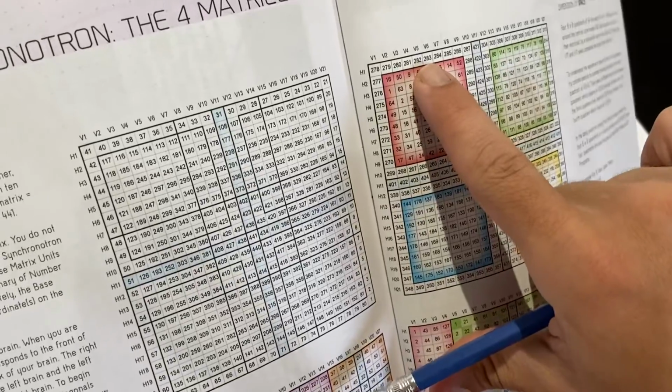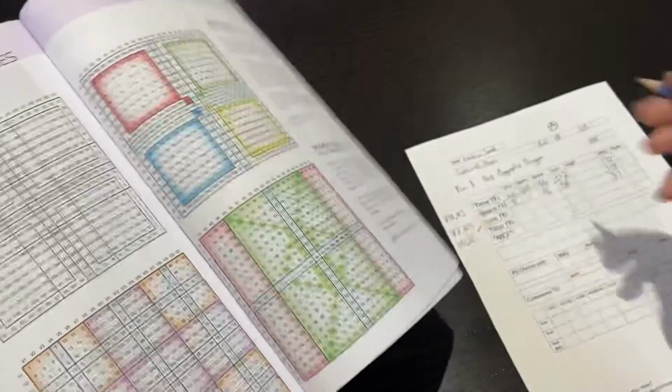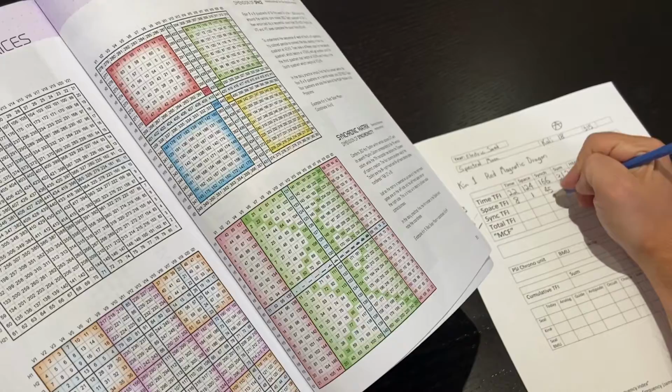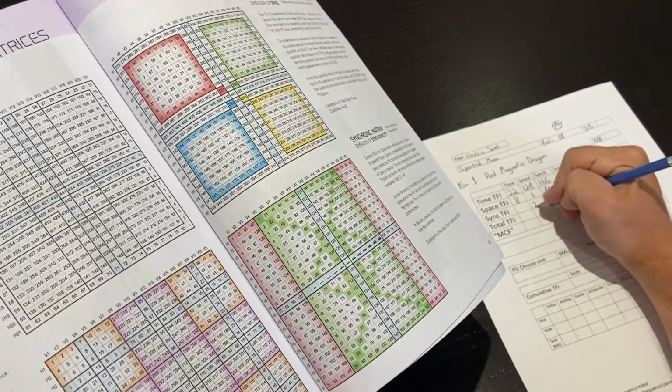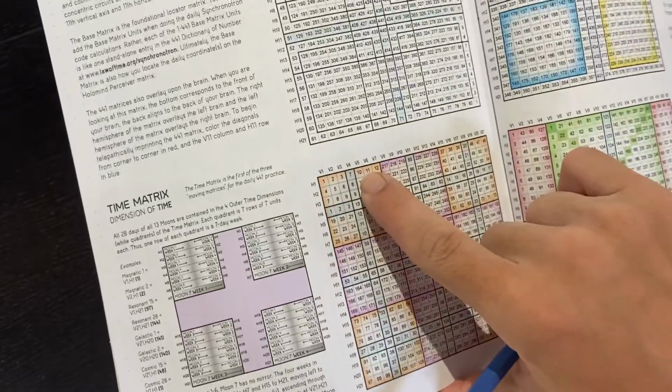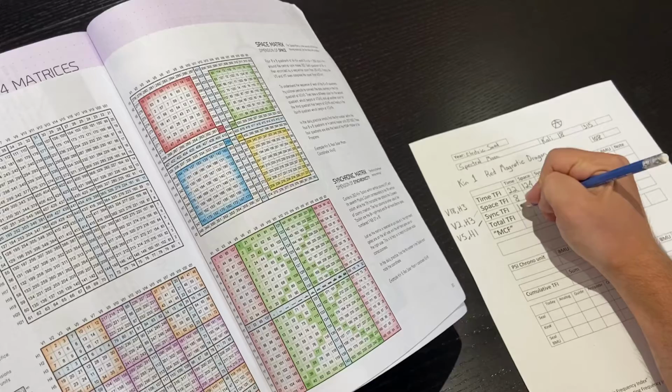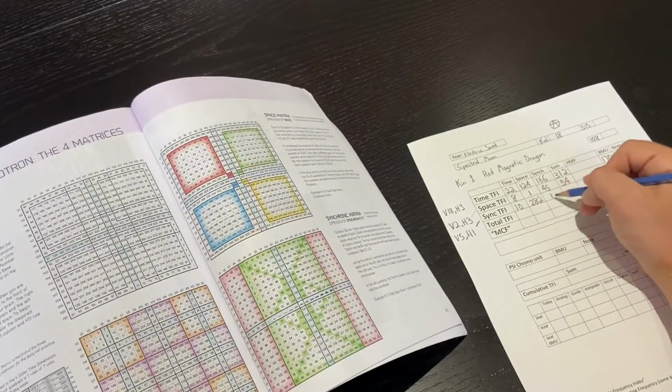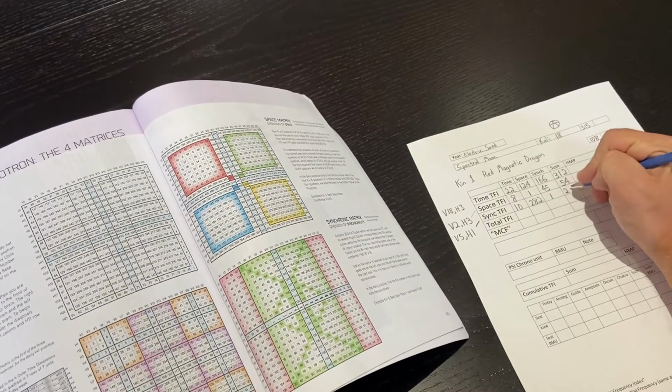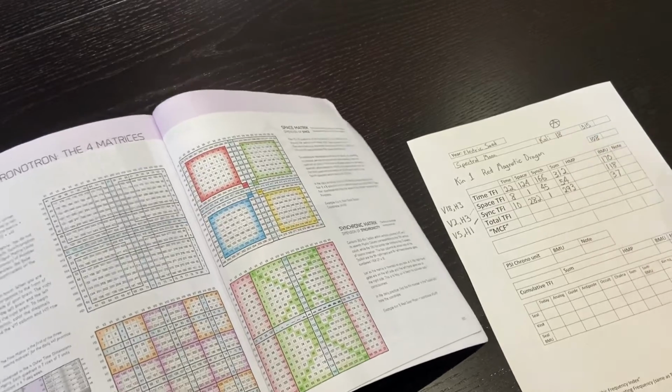On the space matrix, that is a 282. And on the time matrix, that is a 10. So 282 plus 10 plus 1 is 293.